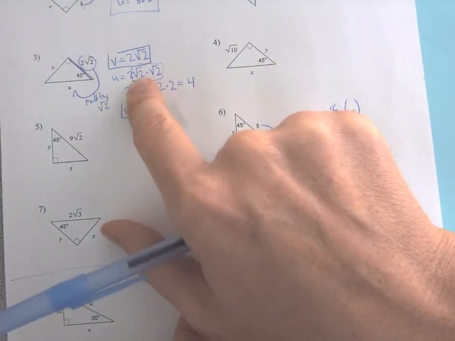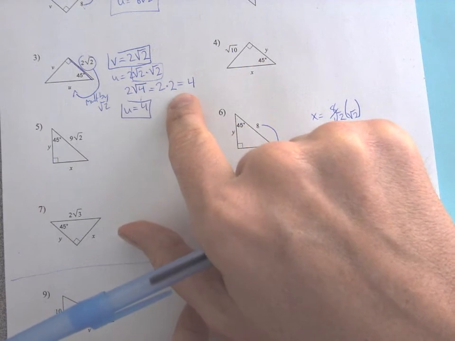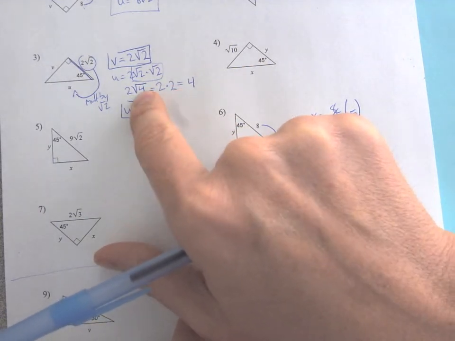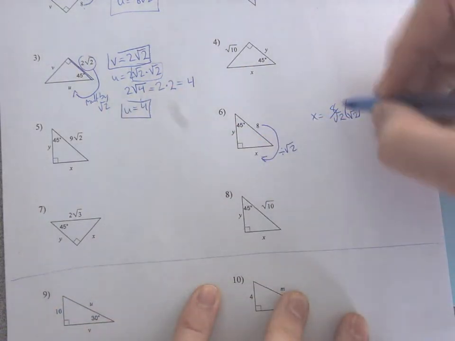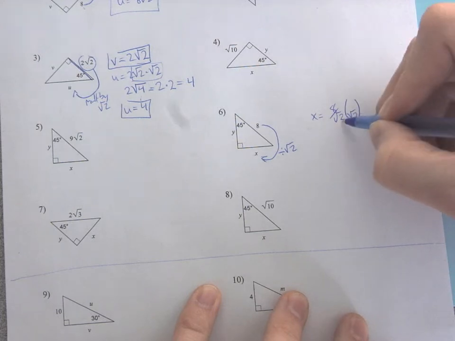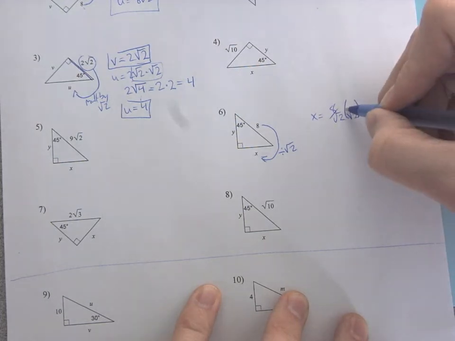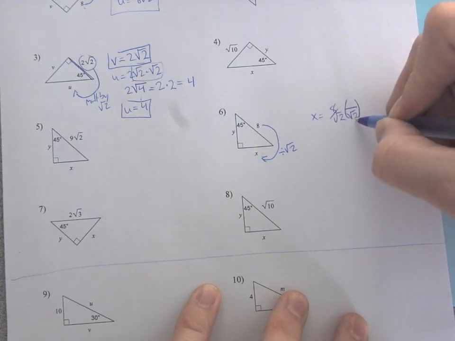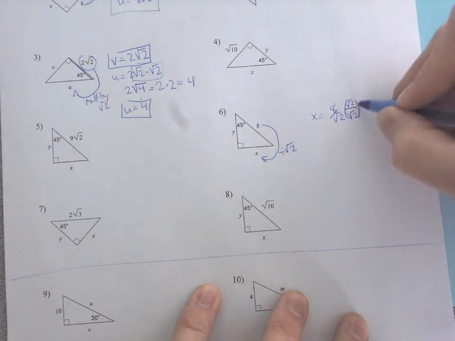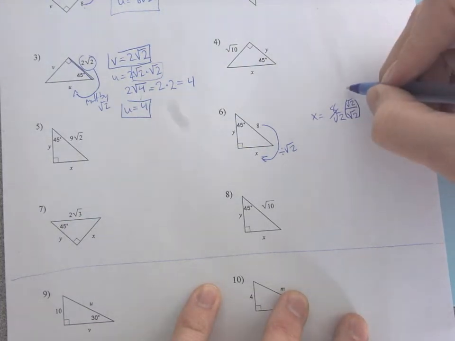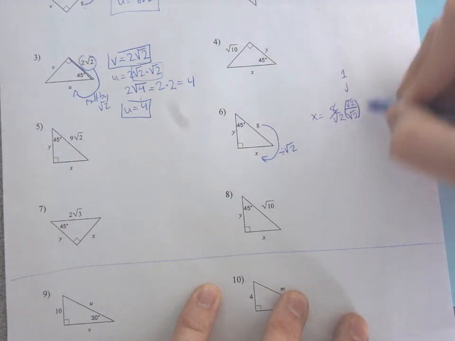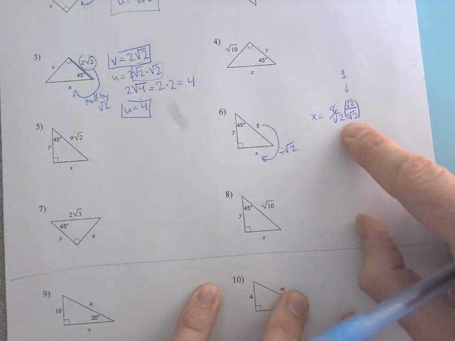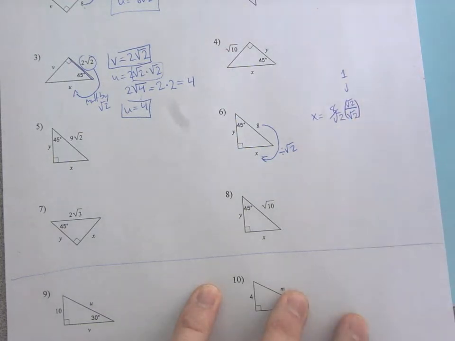Just like we saw up here, right? Root 2 times root 2 is 2 right there, or in other words, square root of 4. So root 2 is the number that I need to multiply root 2 by to get rid of the root. Now, if I multiply by root 2 on the bottom, I also have to multiply by root 2 on the top, because that makes this piece right here just a 1. If you think about it, root 2 over root 2, that's just a 1.